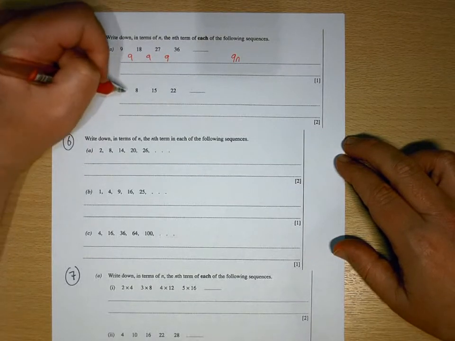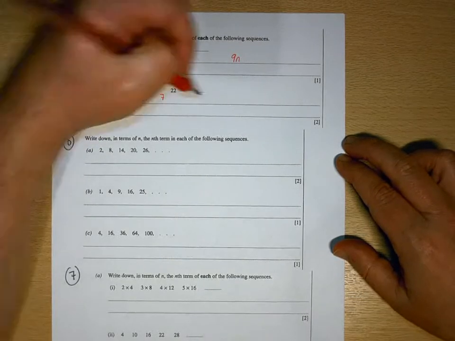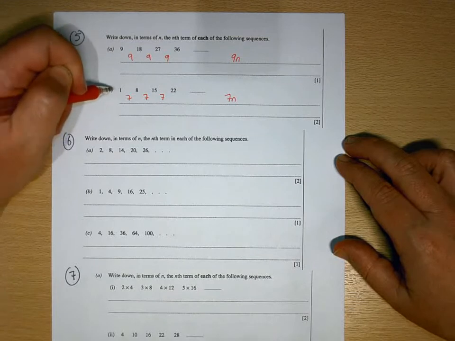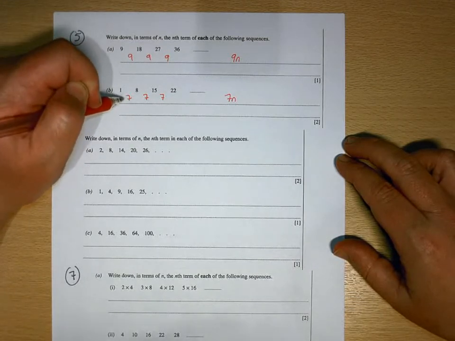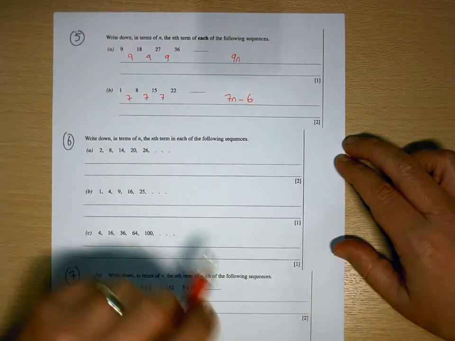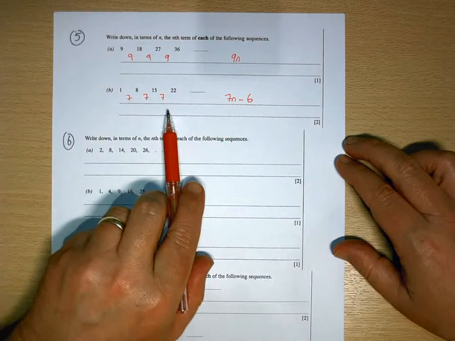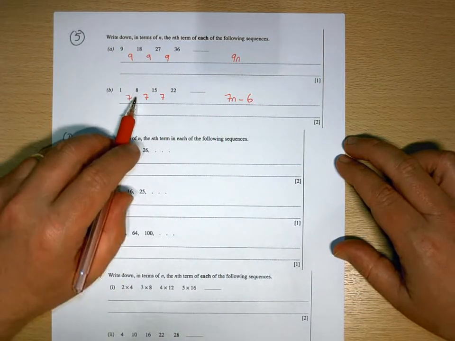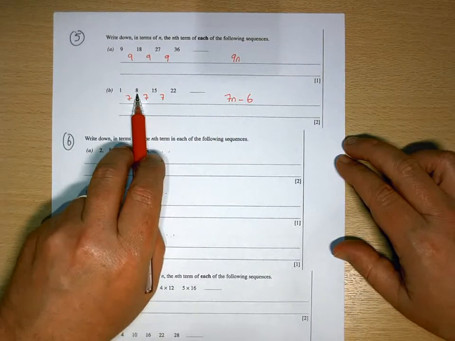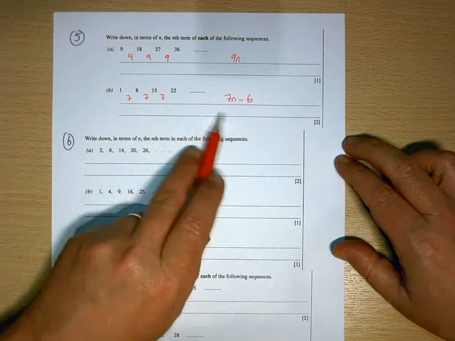In the second sequence, you can see the numbers are increasing by 7, so it's going to be a 7n rule. Is the first term 7? No. You have to take 6 off to get the first term. So this looks as if it's going to be a 7n take 6 rule. Let's just check with the second term. Second term, 2 7s are 14, take away 6 is 8. Third term, 3 7s are 21, take away 6 is 15.